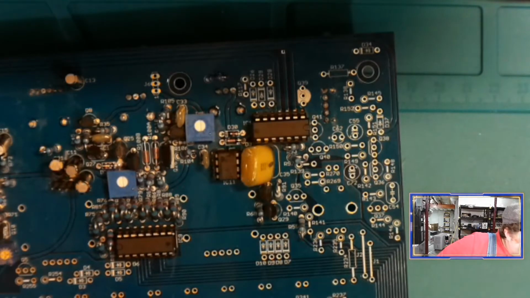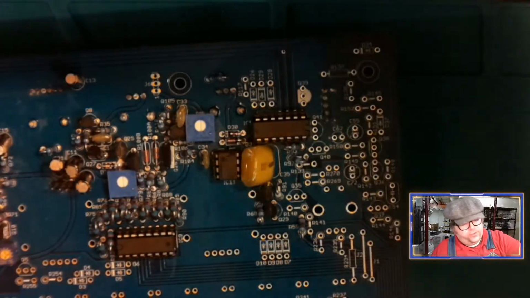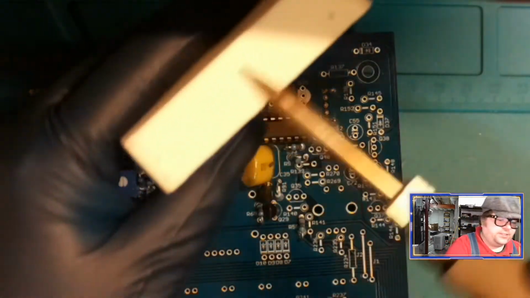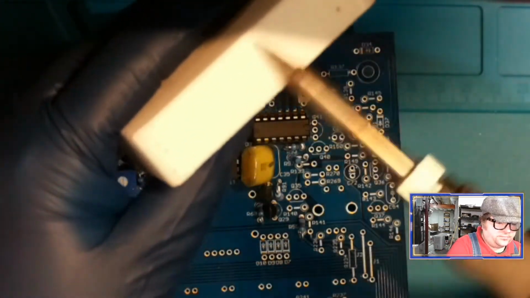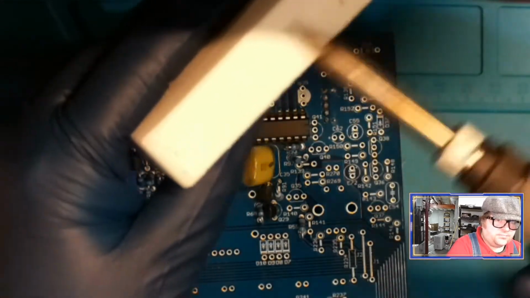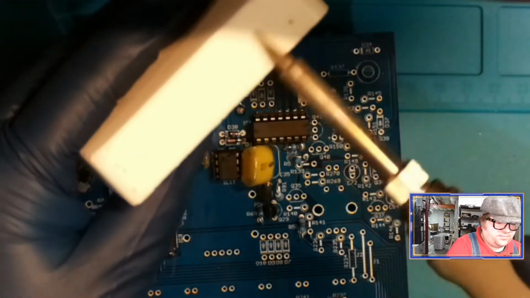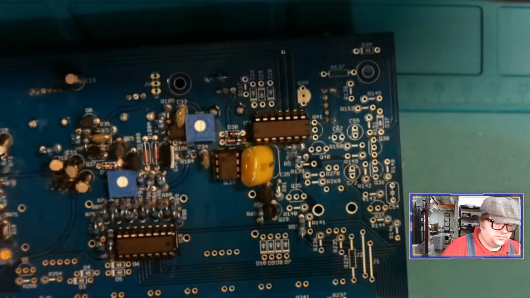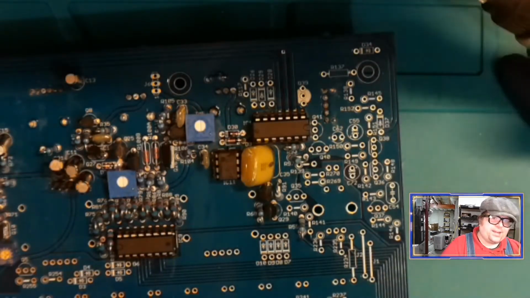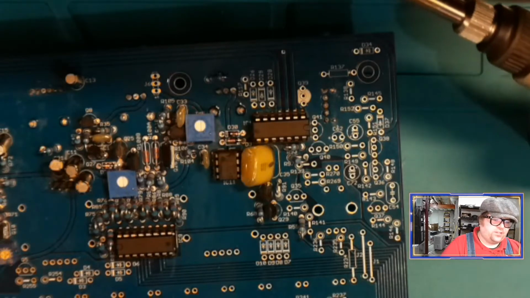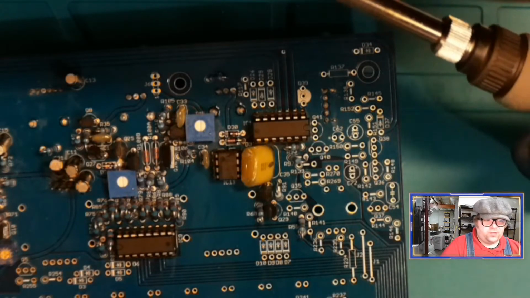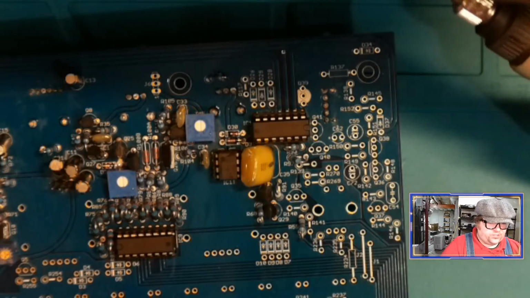All right. So turn on the Hakko. Turn on the smoke absorber. That works okay. I'm tempted to buy one of the Hakko clones, the clones of the Hakko blue and yellow smoke absorber, to see if it works any better than this one.